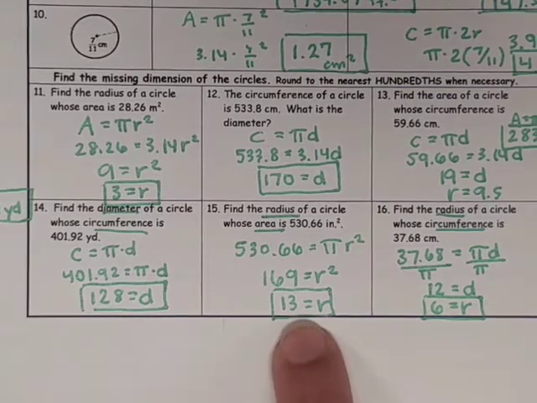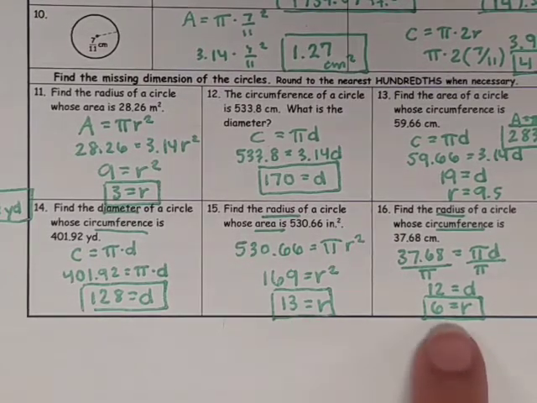All right, number 14, I got 128 equals my diameter. Number 15, I got 13 equals my radius. And number 16, I got 12 for my diameter, so therefore 6 is my radius.